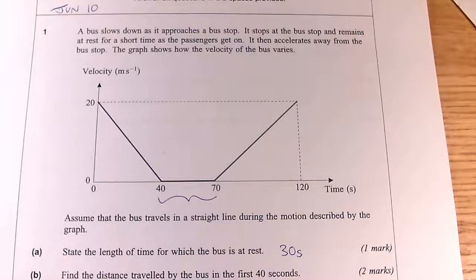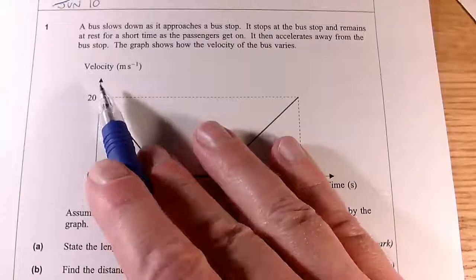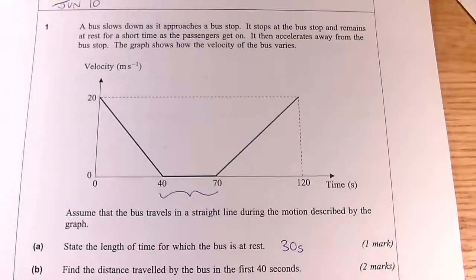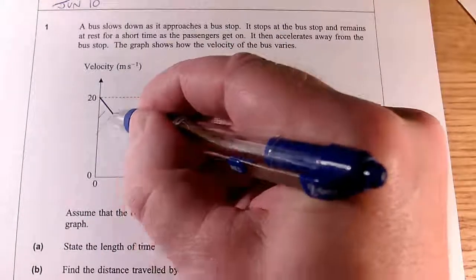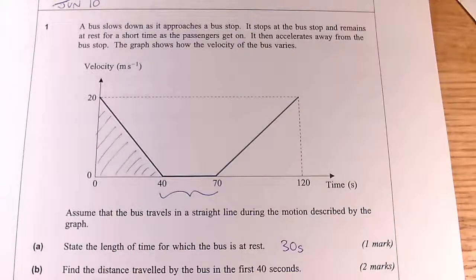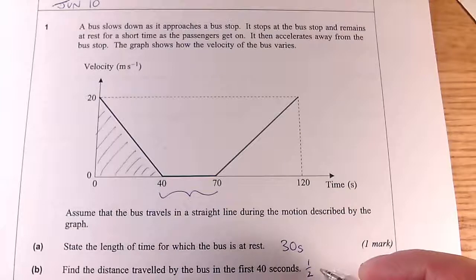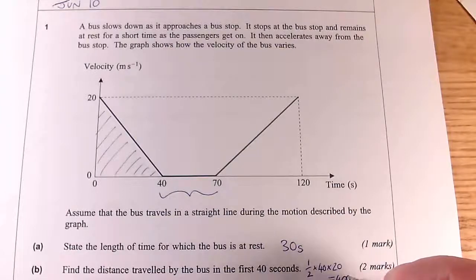Okay, find the distance travelled by the bus in the first 40 seconds. So this is a velocity time graph, so the area under the graph tells me displacement. Okay, this is all positive area, so displacement and distance are effectively the same thing. So I have to find the area. So I'm going to have to do a half times the base, which is 40, times the height of the triangle, which is 20, which is 400 meters.